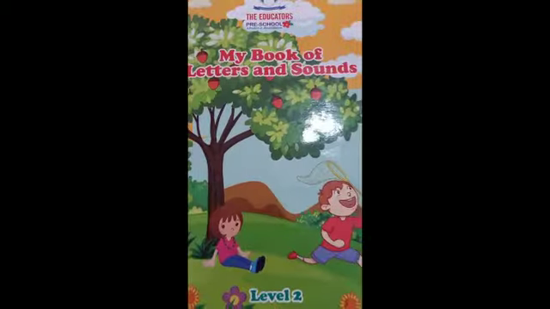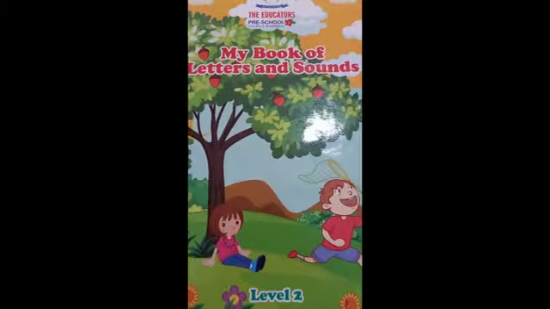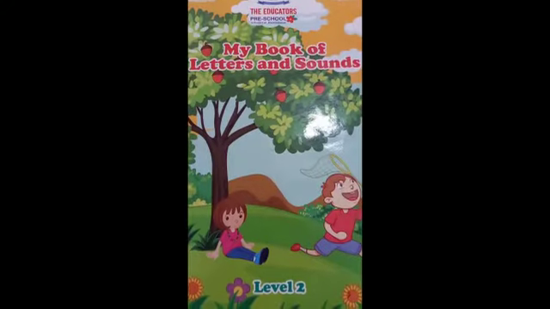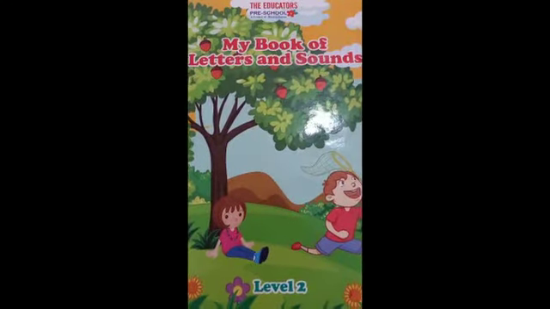So let's start reading my book of letters and sounds. First we will understand the letter and its sound. Then we will see its tracing and its vocabulary along with the pronunciation.